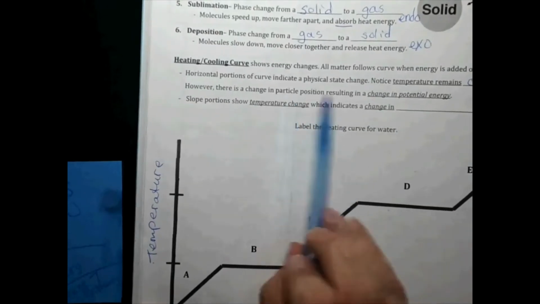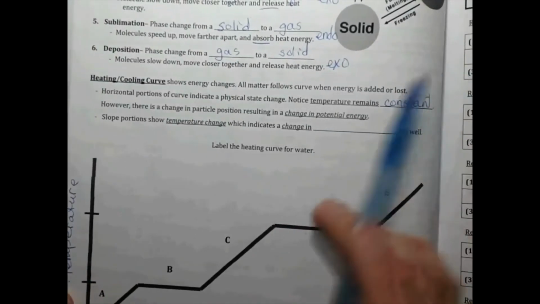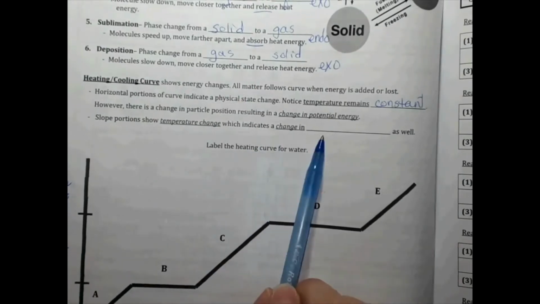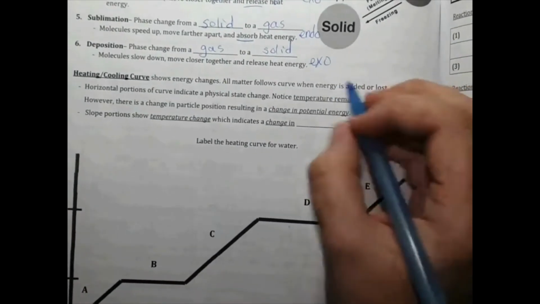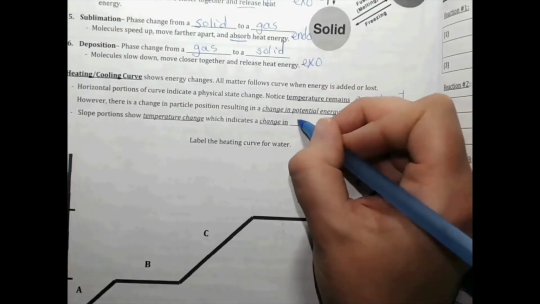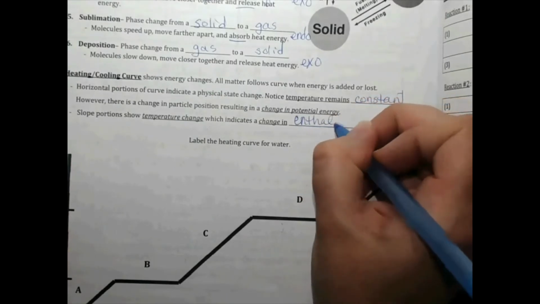There is a change in particle position, resulting in a change in potential energy. They're changing position, that's a change in potential energy. Slope portions show a temperature change, which indicates a change in the thermal energy, or the heat energy, or the enthalpy as well.